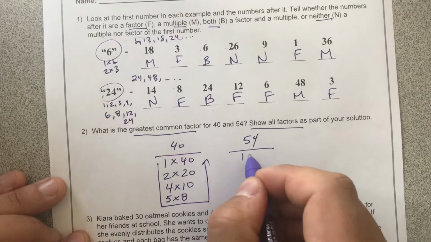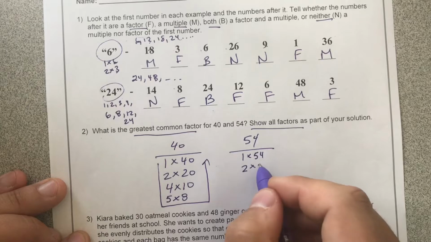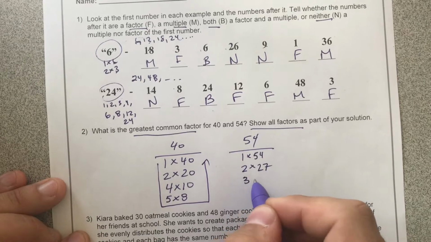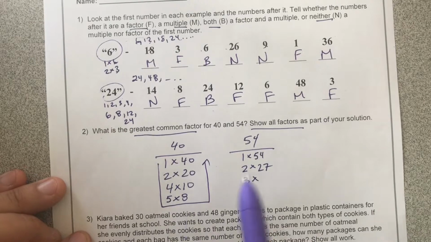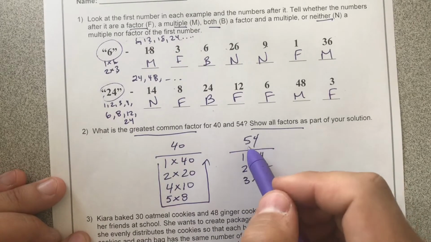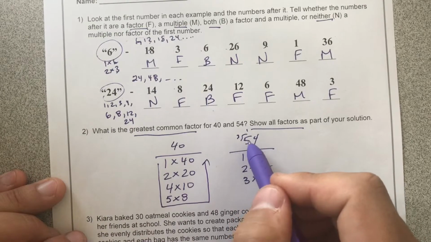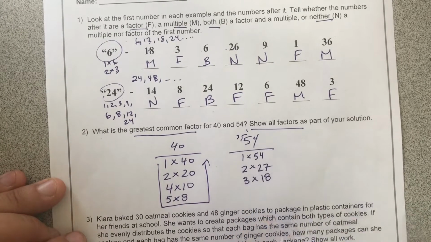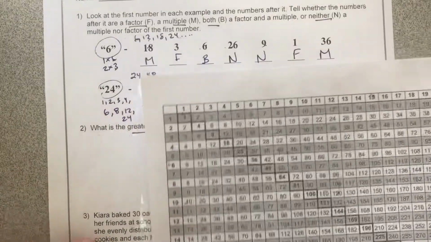For 54, 1 times 54. 2 can go in because it's an even number. It's 2 times 27. 3 can go in because 5 plus 4 is a multiple of 3. And if I were to divide 3 in here, so 3 goes into 5 one time, and then I'm left with 24, so that's 18. So 3 times 18.